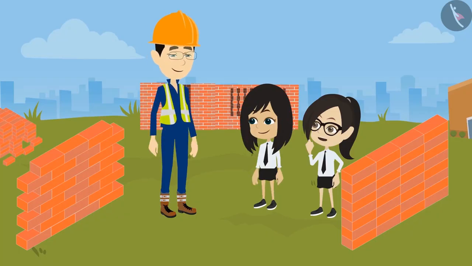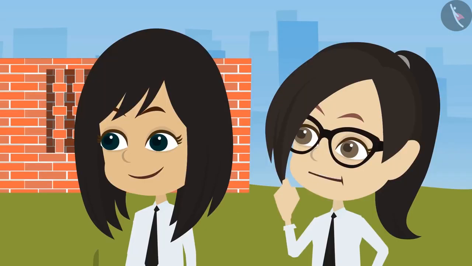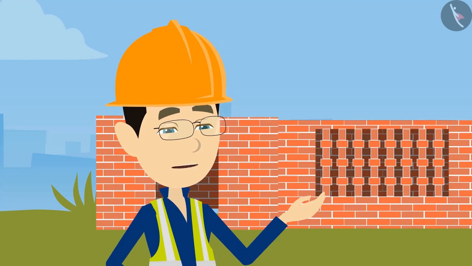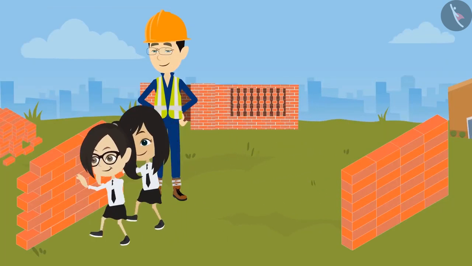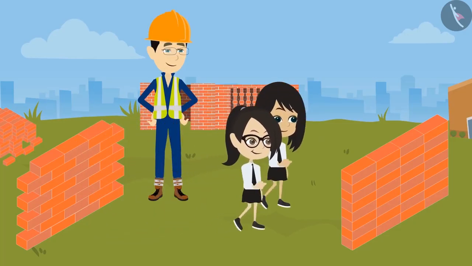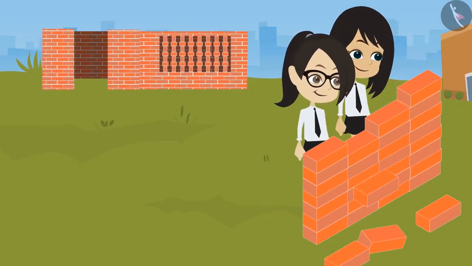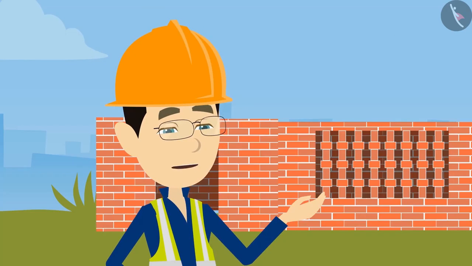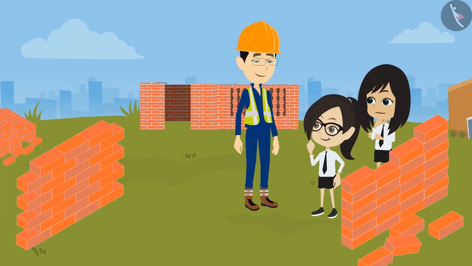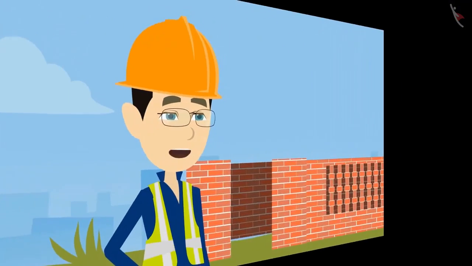If both walls are made of the same kind of bricks, then, sir, both should be equally strong. Why don't you push them both and check? You see now, due to this special pattern, it makes a difference to the strength of the wall. This means that pattern is also an important part in the use of bricks.